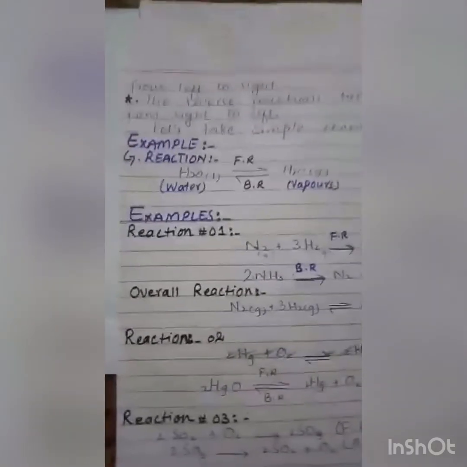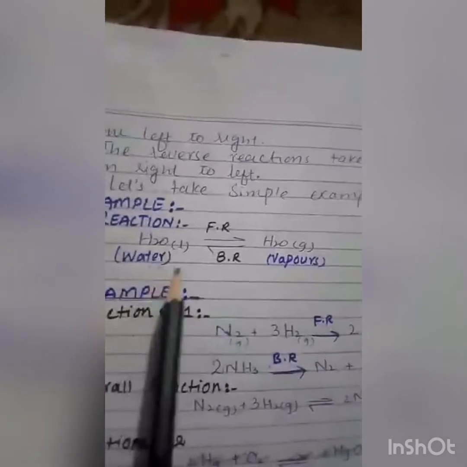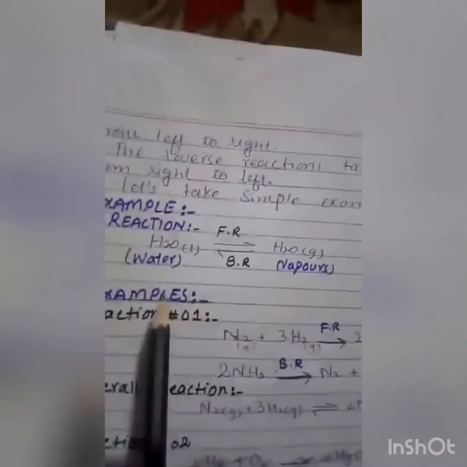Let's take a simple example of a reversible reaction. This is the simplest reversible reaction.